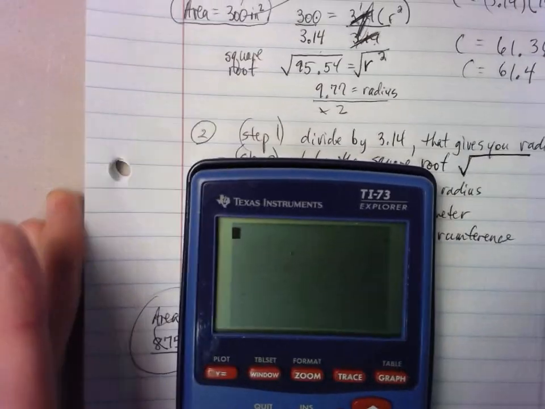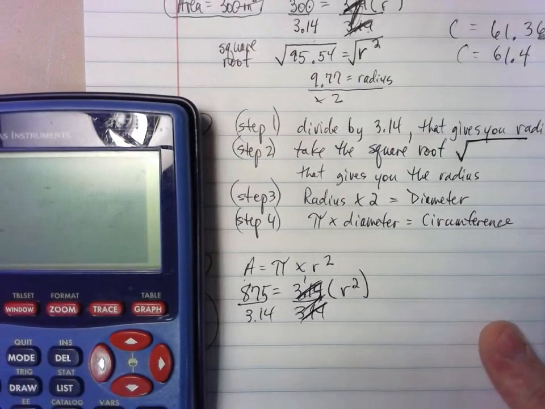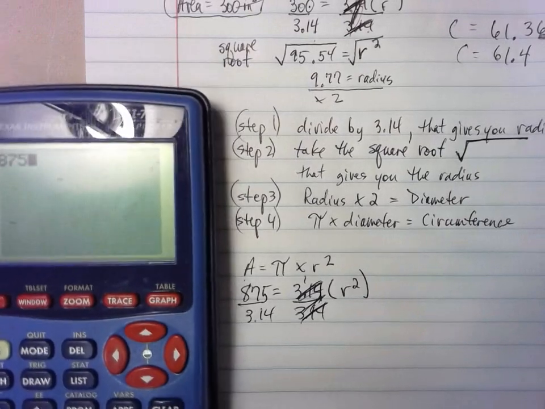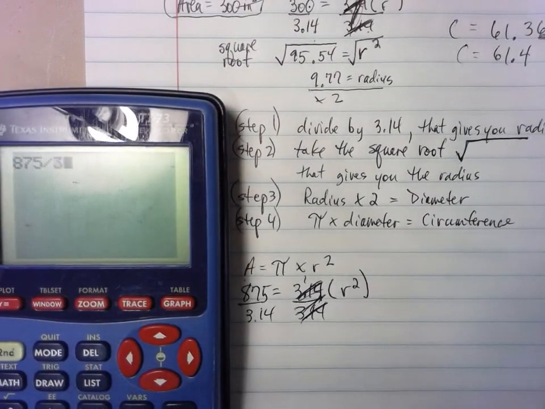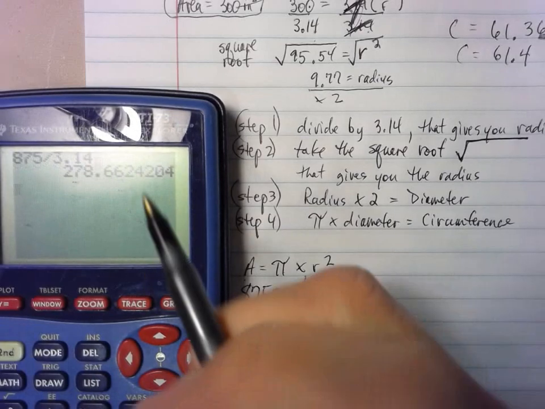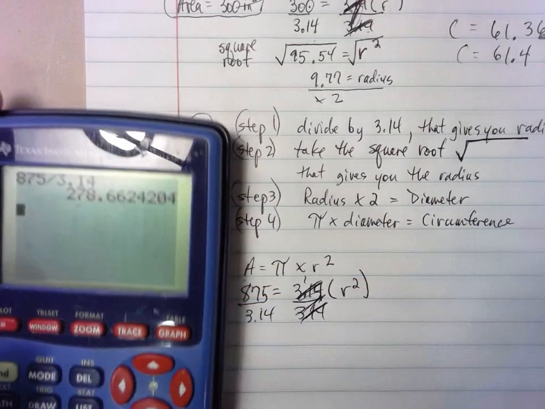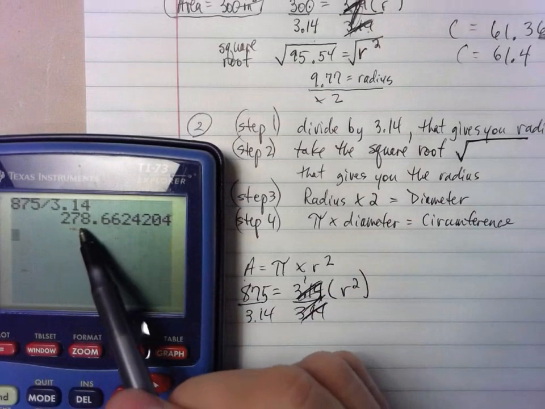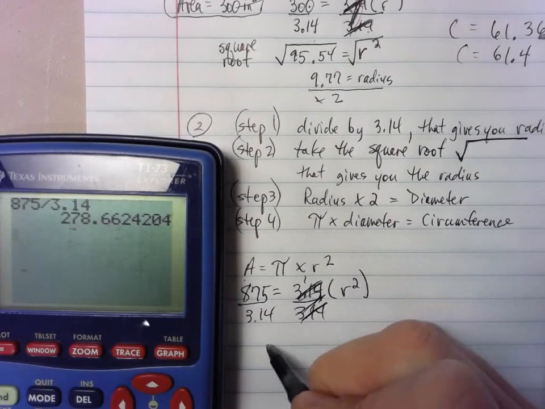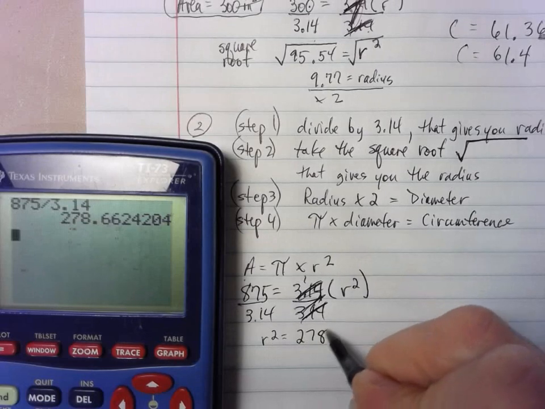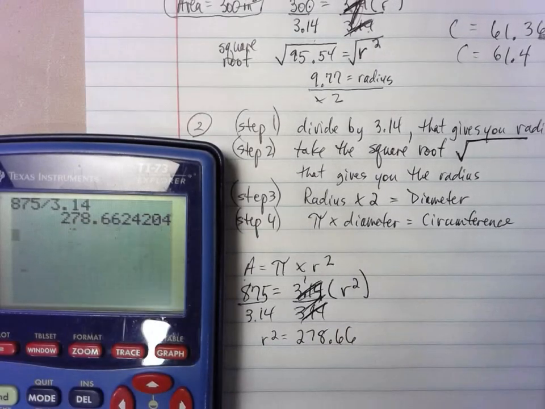Now we're going to do 875. Let me scoot that over just a little bit. That'll be easier to see. 875 divided by 3.14. And that is 278.66, and that is the radius squared. So that's step 1.